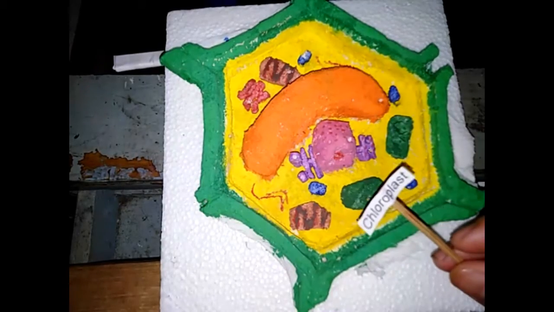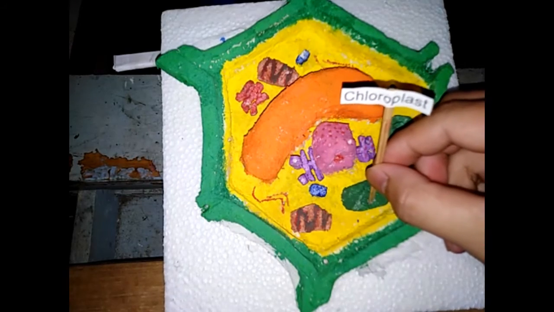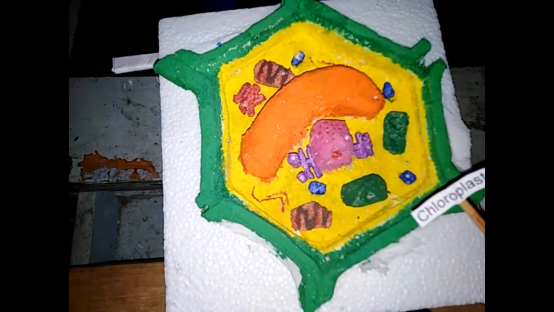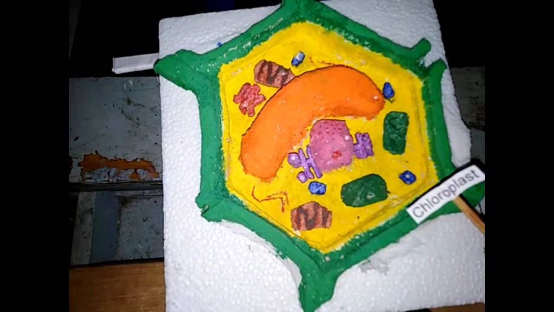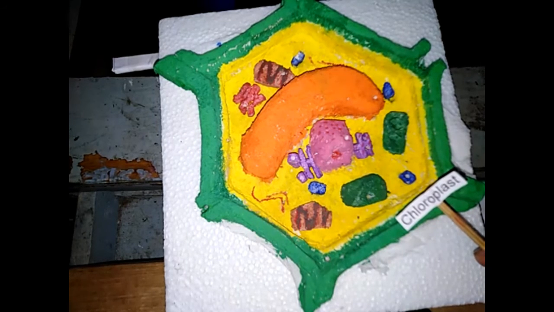And lastly, the chloroplast. This is the chloroplast, guys. This green. It is the site of photosynthesis in plants to prepare food for the plant, with the use of energy. It also helps in release of oxygen. It could be the solar power plant, for it uses the sun's energy to produce power for the city.